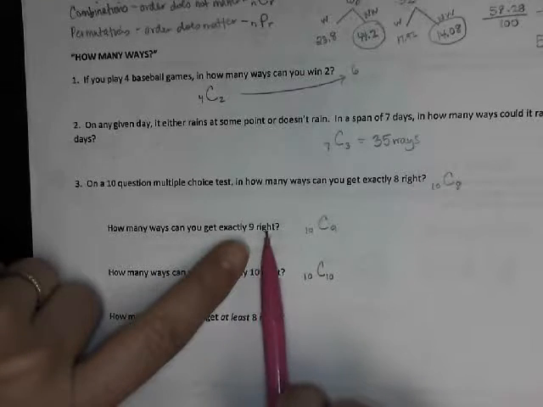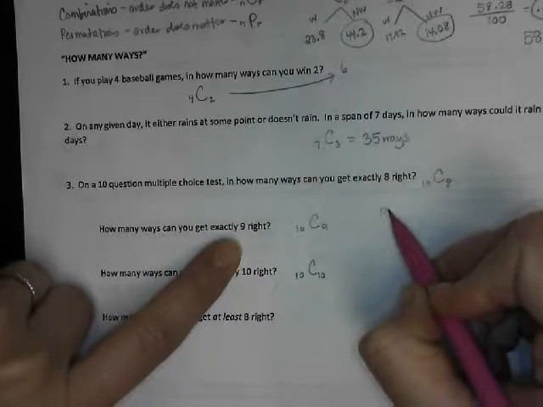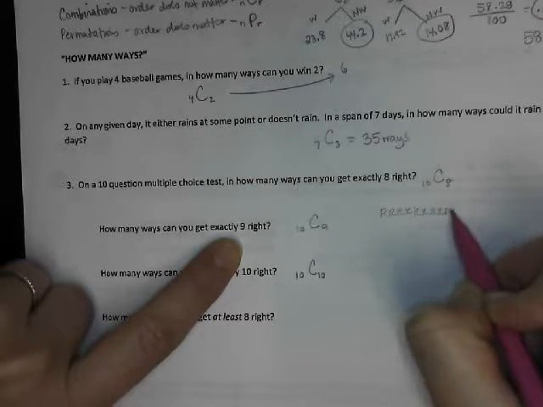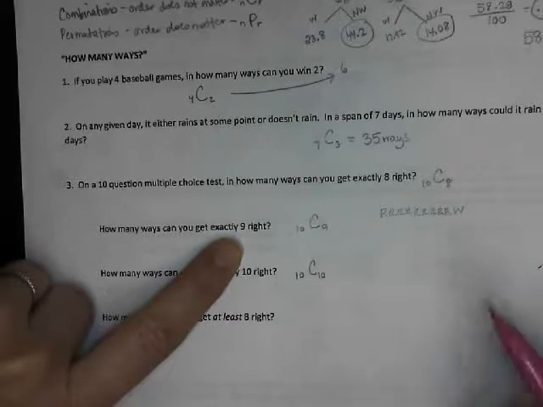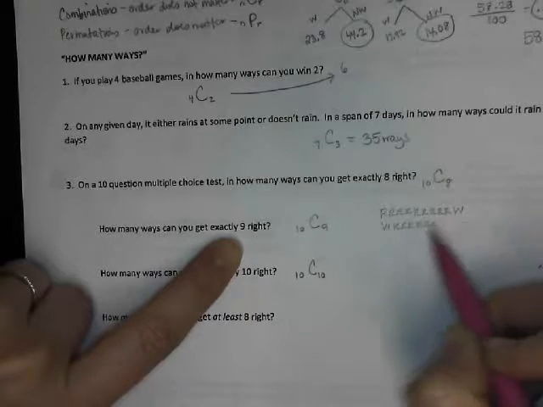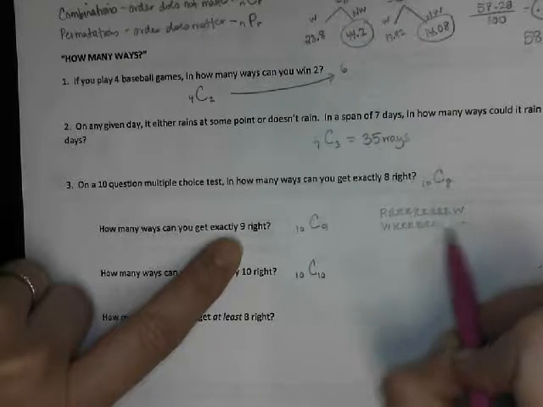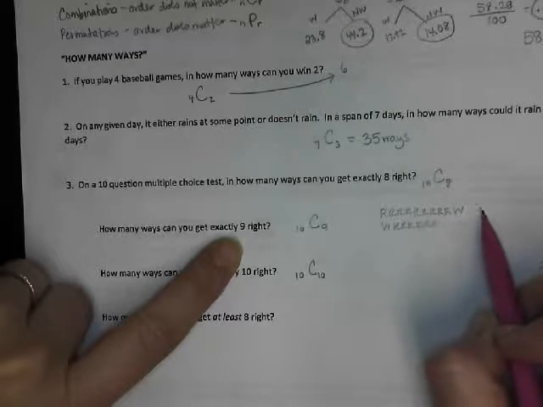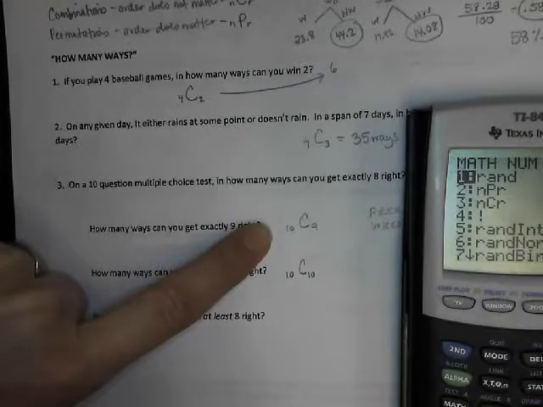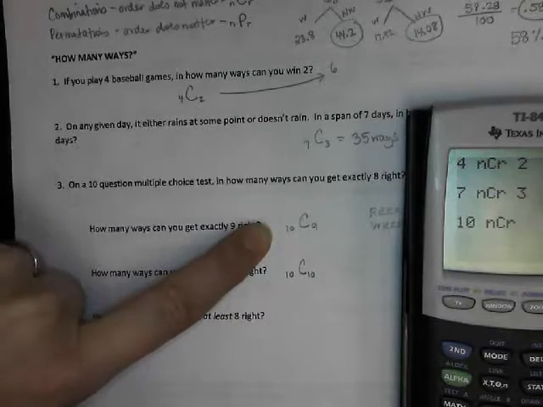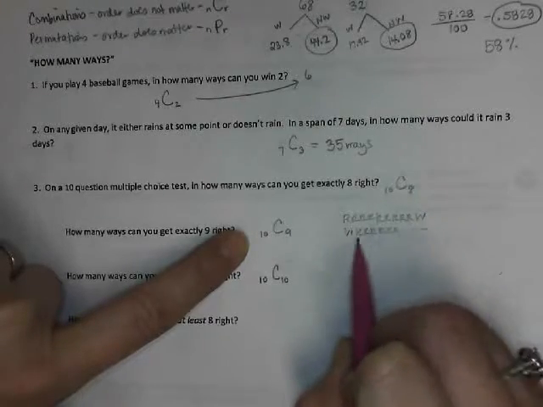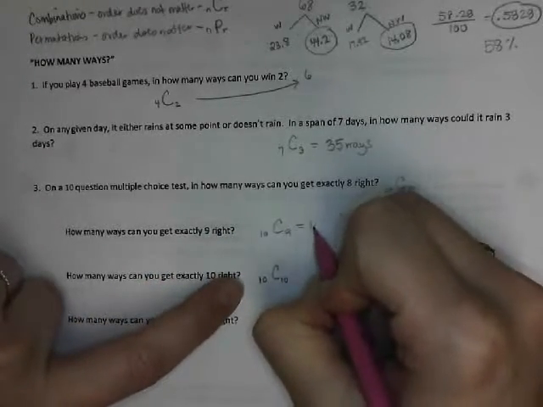Versus, how many ways can you get exactly 9 right? You could get the first 9 right. 1, 2, 3, 4, 5, 6, 7, 8, 9. And then the last one wrong. You could get the first one wrong and the rest right. And you could really kind of scatter that one wrong anywhere. So you're going to see probably 10 different ways that can happen. If I check that, 10, 3, so 10, choose 9. There's 10 ways that can happen. That's really because your one wrong can be scattered into 10 different spots. So there's 10 ways that can happen.